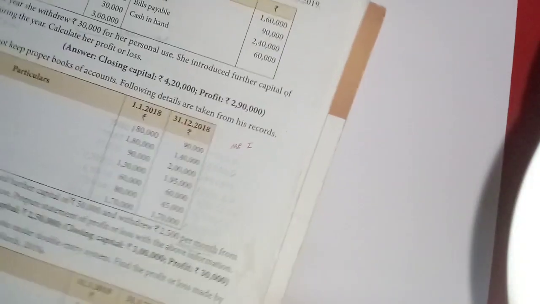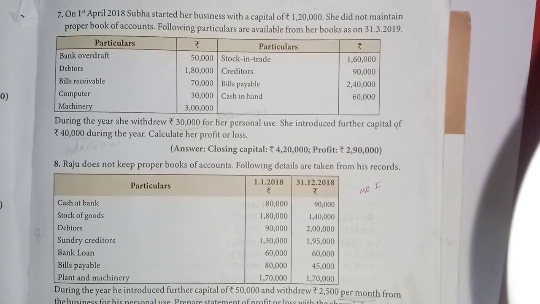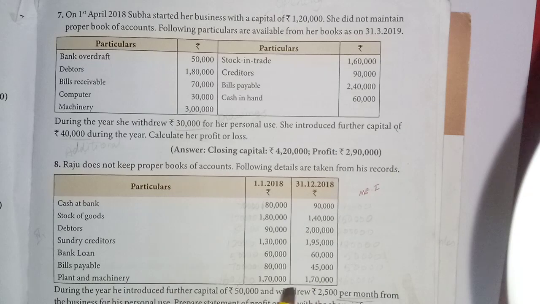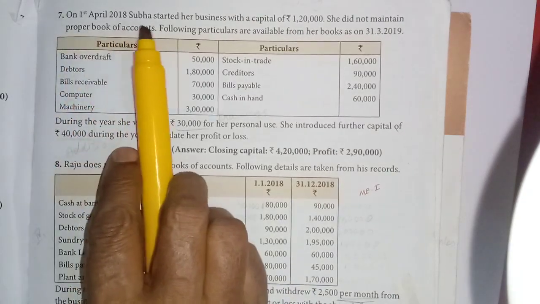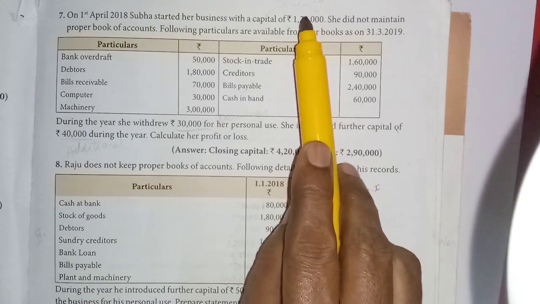Now we will do the seventh problem. Okay, here in the seventh one more thing is there. That means we have to calculate first the capital, then we have to find out the profit. What does that mean? Statement of profit. Yes. On 1st April, Subha started her business with 1,20,000. This is the opening capital.